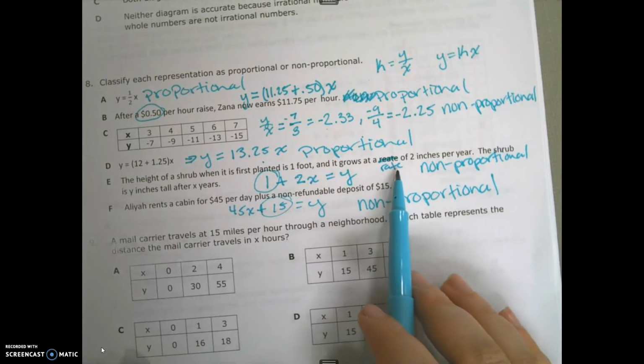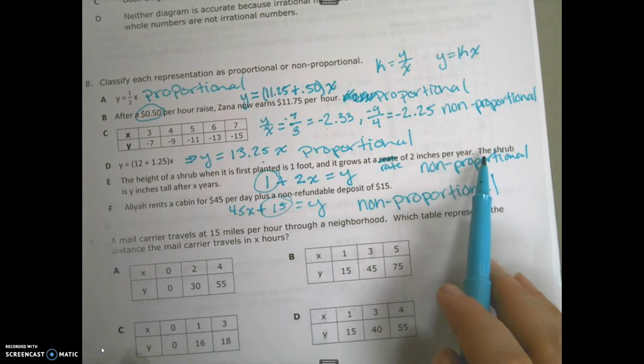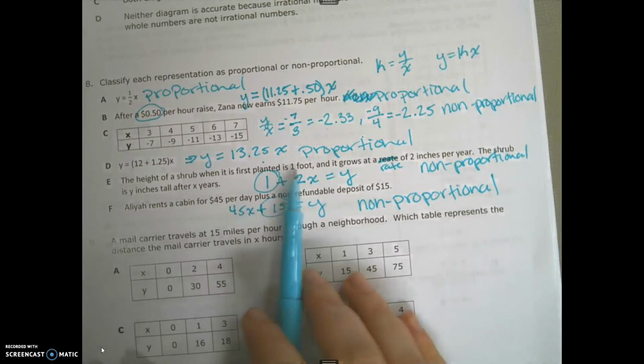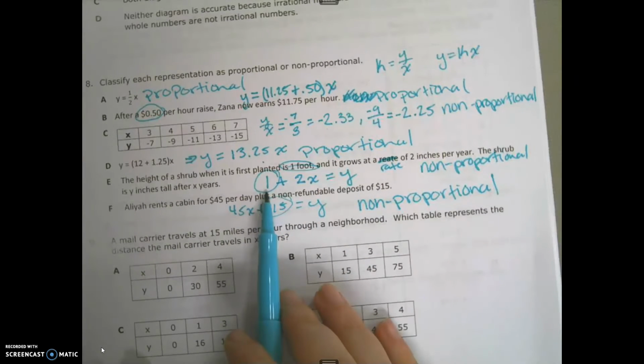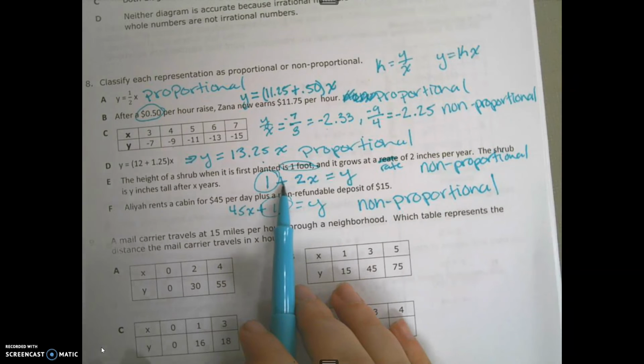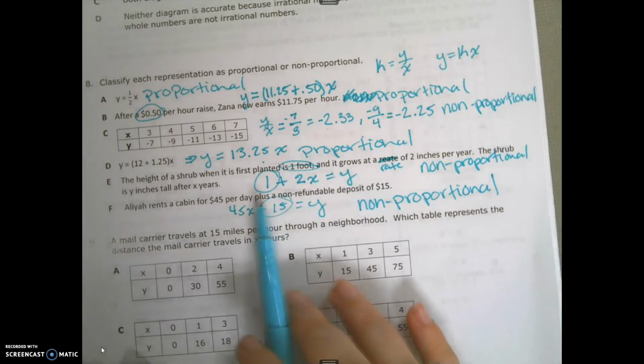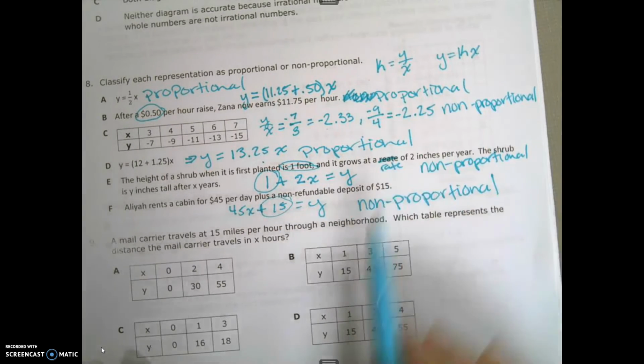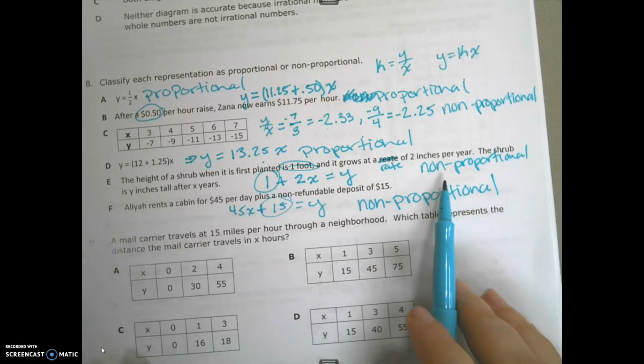E, it says the height of a shrub when it is first planted is 1 foot, and it grows at a rate of 2 inches per year. The shrub is y inches tall after x years. Well, if it starts at 1 foot and then it grows 2 inches each year, it has a starting point. It's not 0, 0, and it doesn't follow y equals kx. Therefore, it is non-proportional.